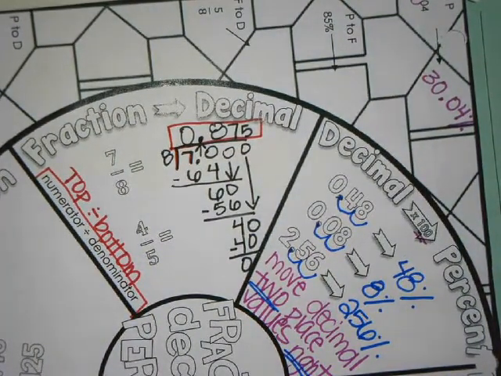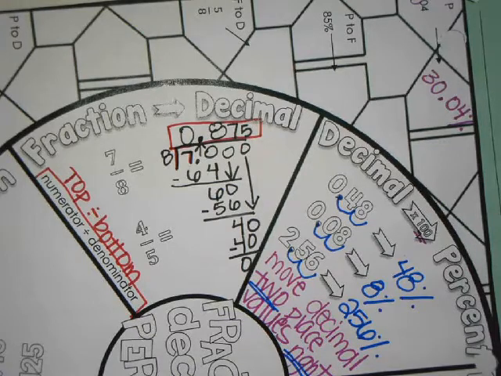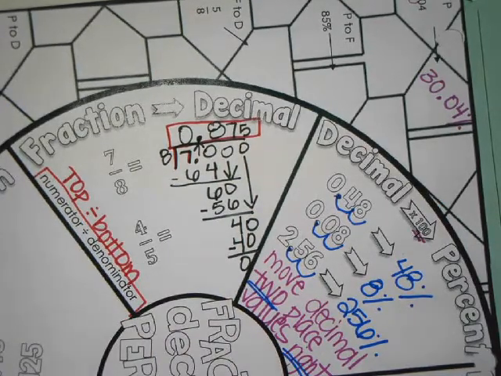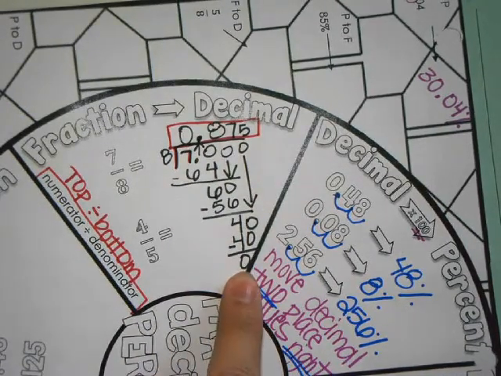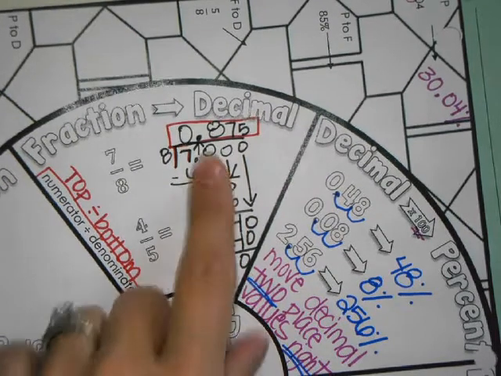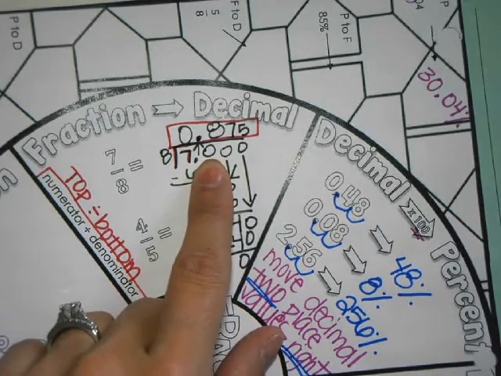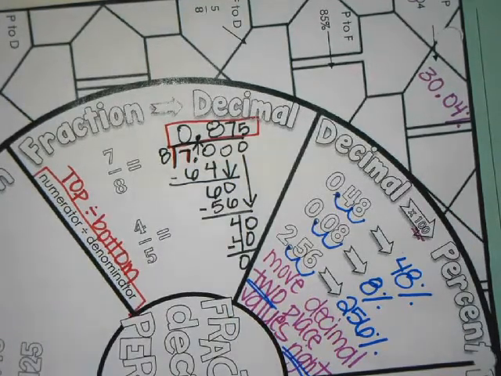0.875. You can always stop after 3 decimal places. Is that understood? So if this were to keep going, meaning like it wasn't a 0 at the end, you can stop after 3 decimal places. Is that clear? No need to go to 4 or 5 or 6 or whatever. Stop after 3. Got it? Questions on that?